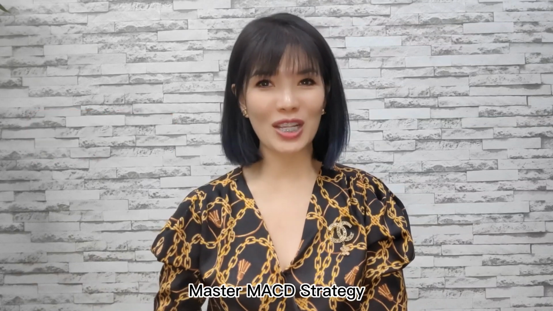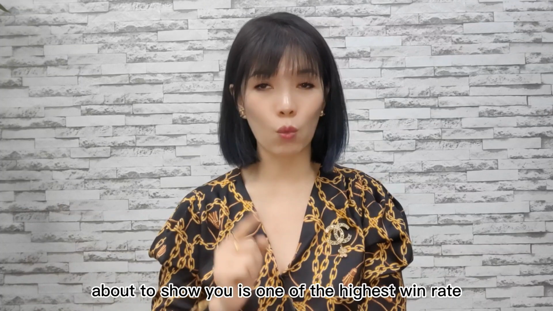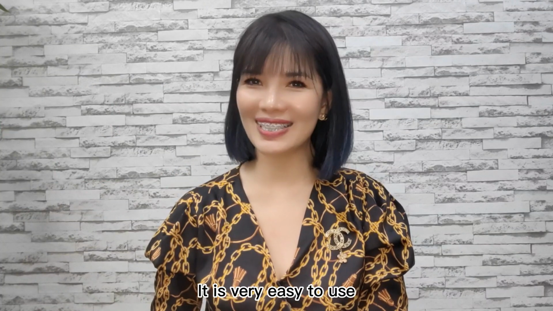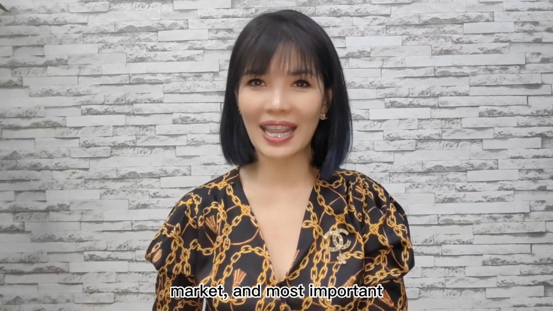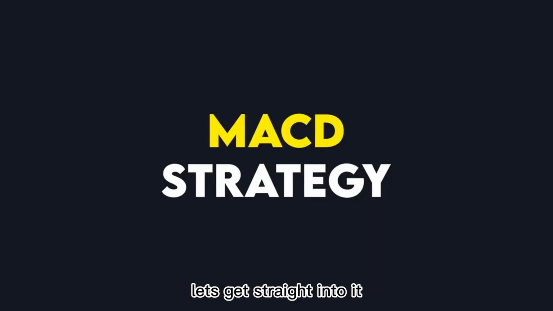Master MACD strategy, buy low, sell high is easy. This MACD strategy I'm about to show you is one of the highest win rate strategies you can make in trading. It is very easy to use, works in almost every market, and most importantly, it makes money. Well, enough talk. Let's get straight into it.